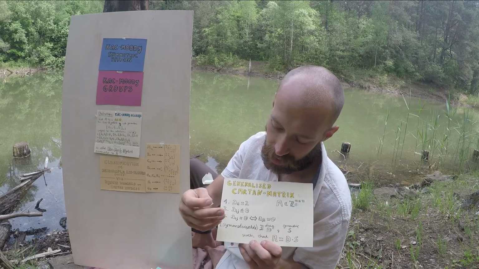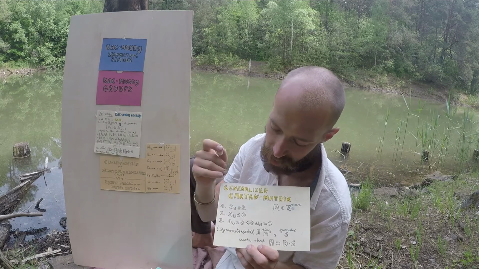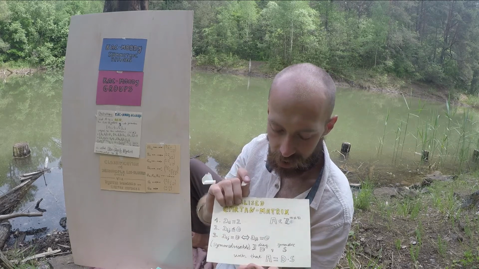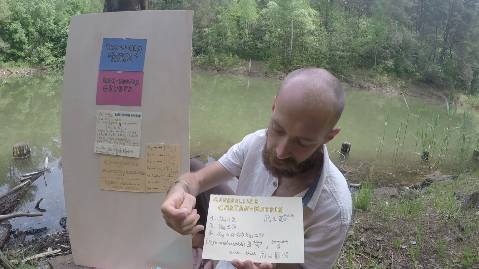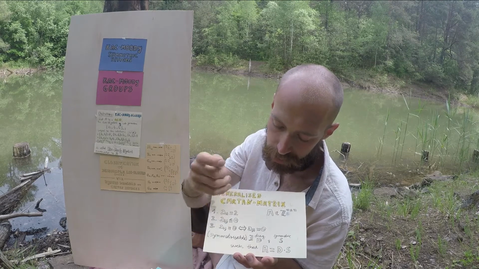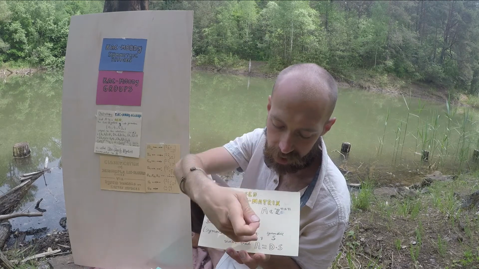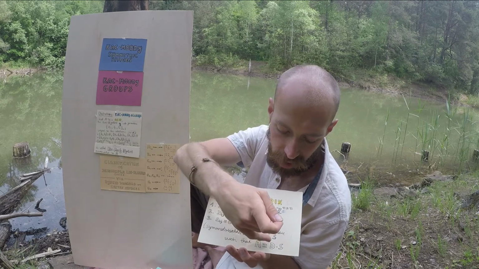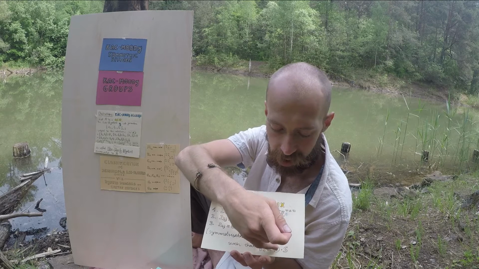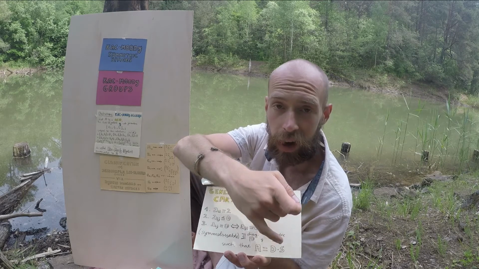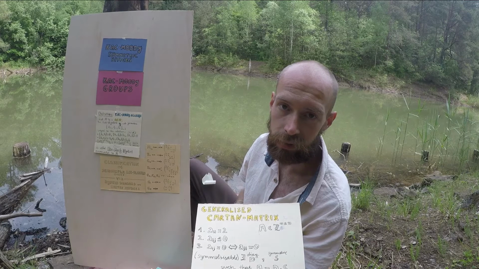I put it on the slide as well. It's called symmetrizability, and it means that the Cartan matrix is a product of two other matrices, namely a diagonal matrix and a symmetric matrix.